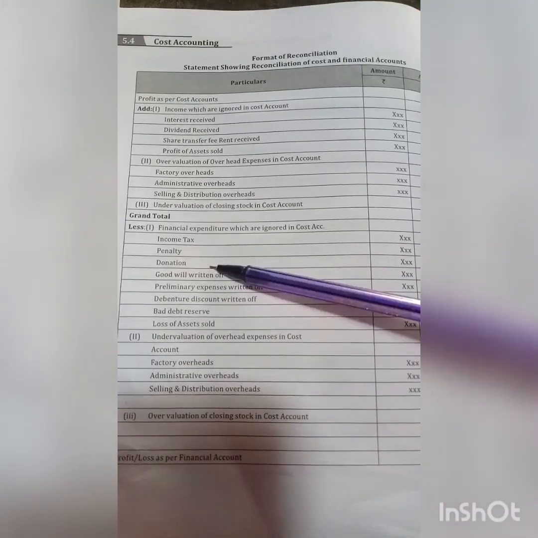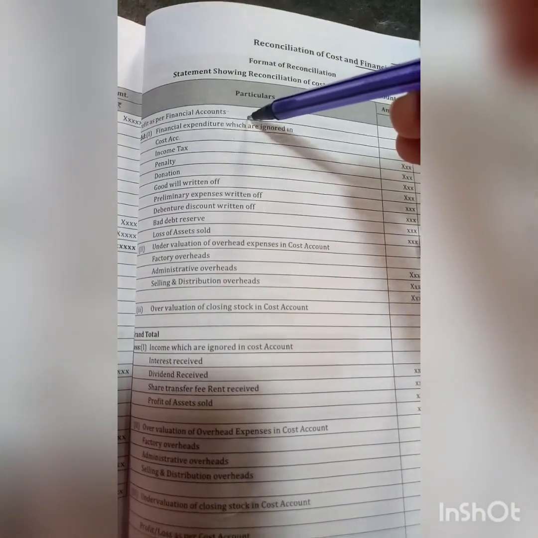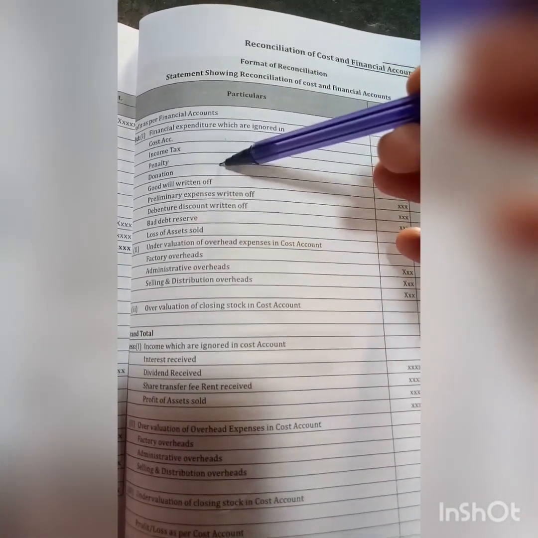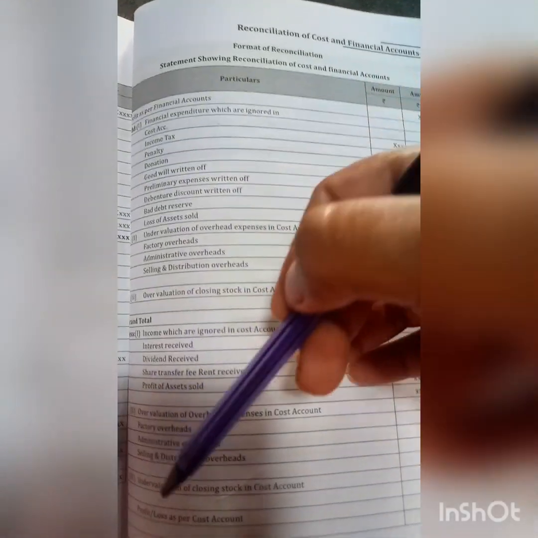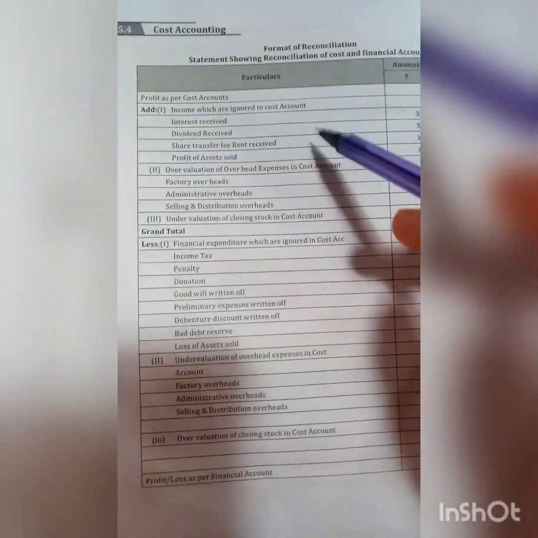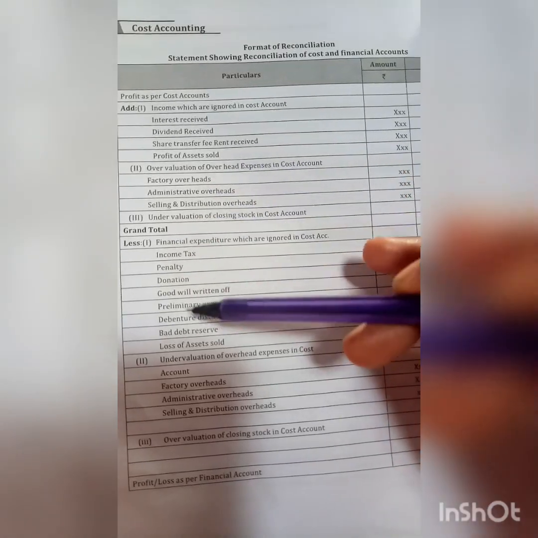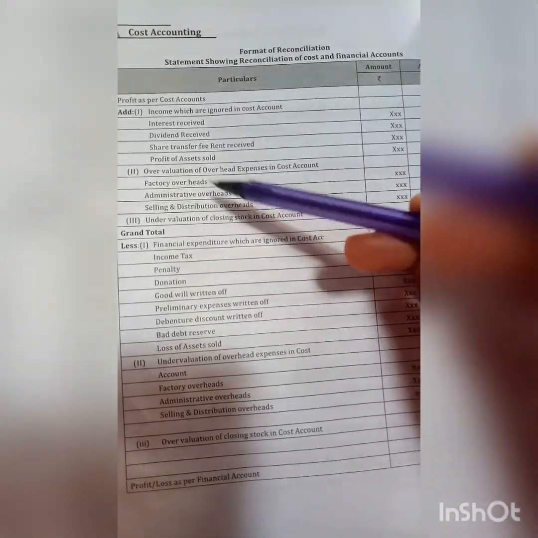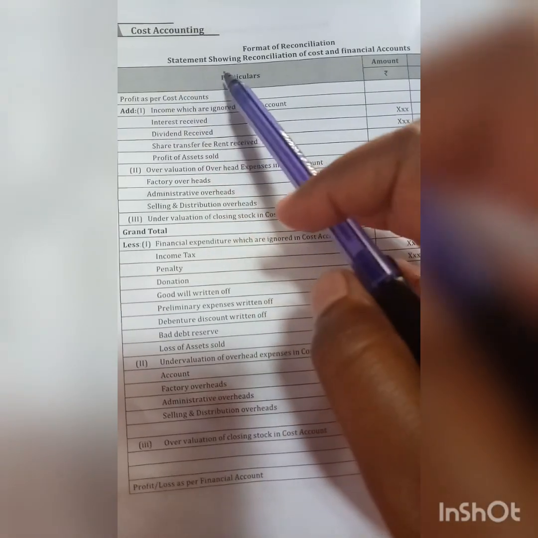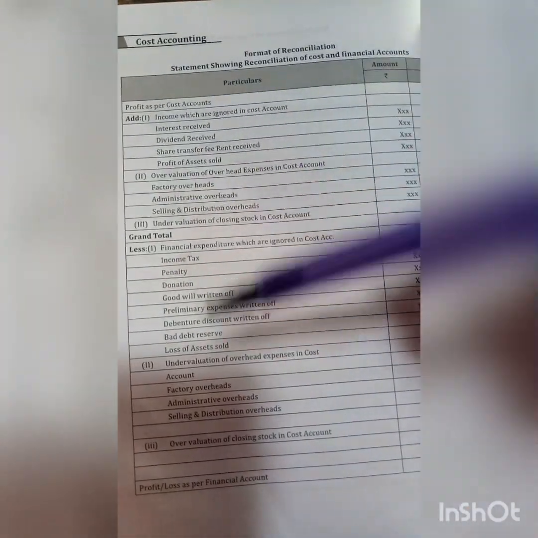These are all the items we need to deduct from the profit. Now we are getting the profit as per financial account. If they mention profit as per financial accounts, added items will be deducted and deducted items will be added. You are getting the value of net profit as per cost account. If they mention net profit as per financial account, again added items will be deducted and deducted items will be added. When they specifically mention profit as per financial account, at that time you are getting the profit as per cost account.